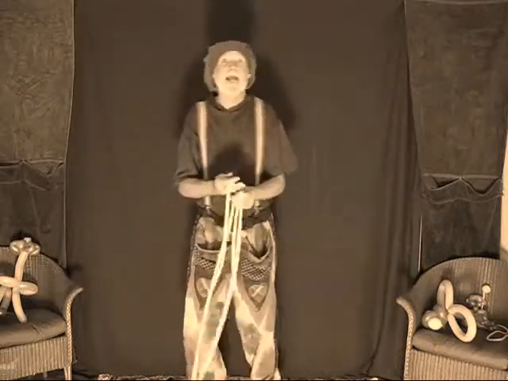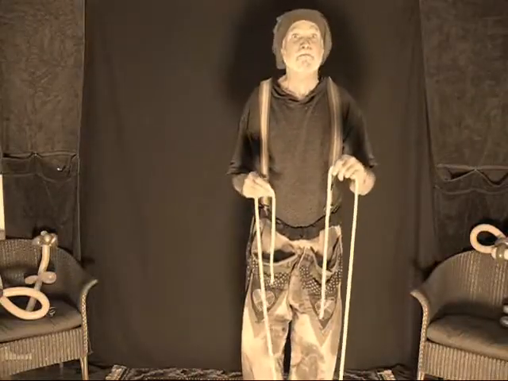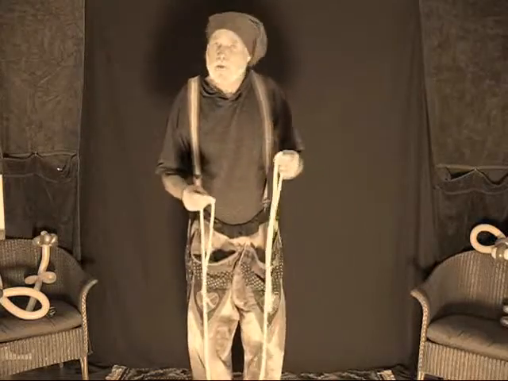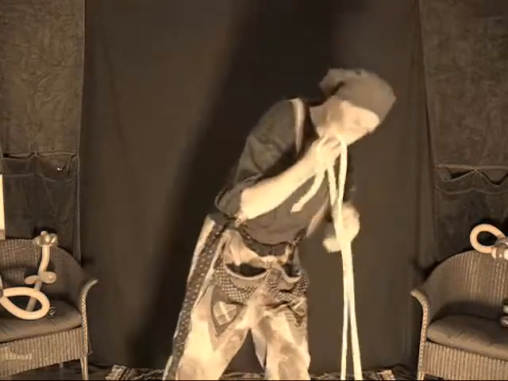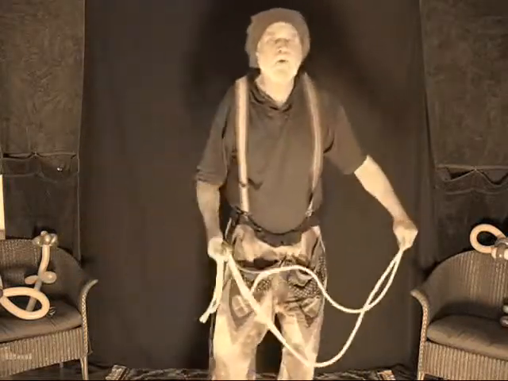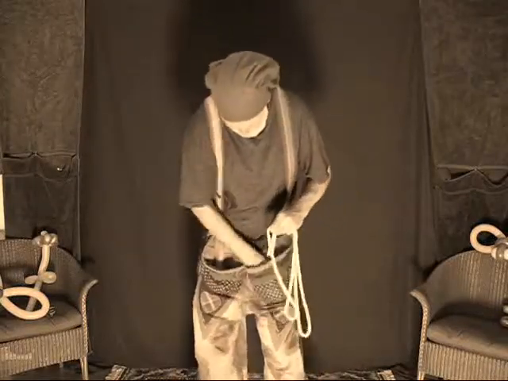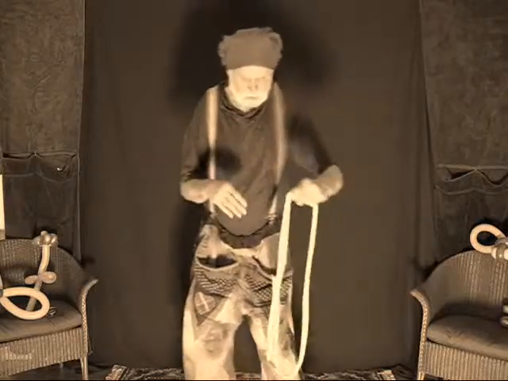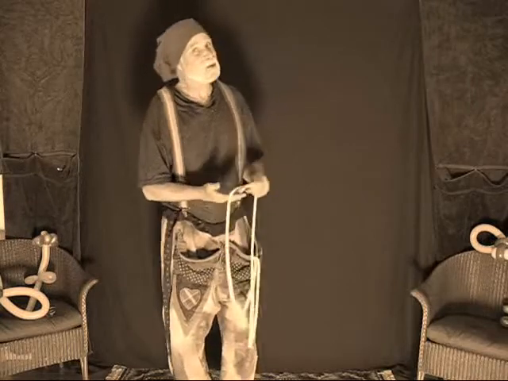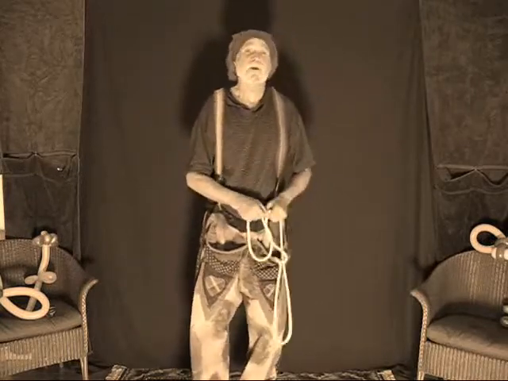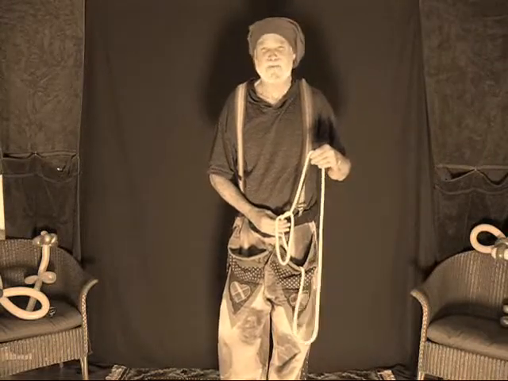But there is one trick that I like just as well. It's called the trick of no ends. That's right, you heard me. The trick of no ends. If we take the ends and we put them here into my pocket, with the ends in my pocket, it's not possible to make a knot like this. No, that's not possible.